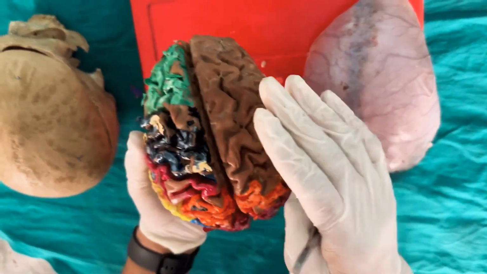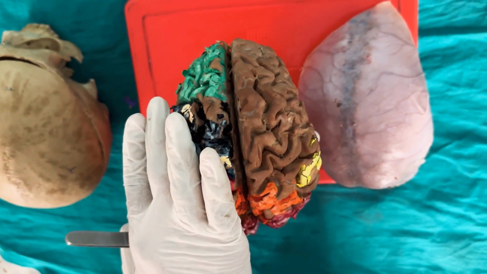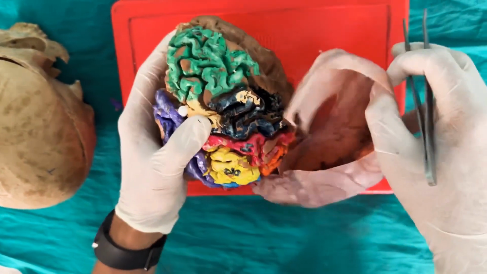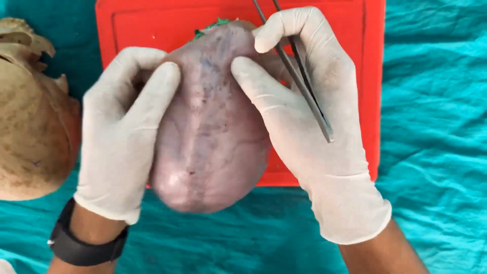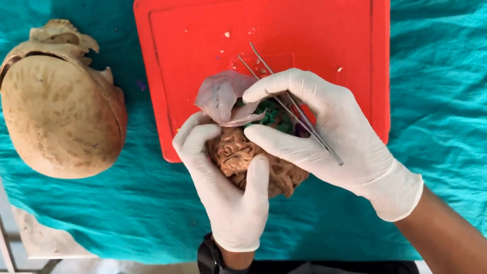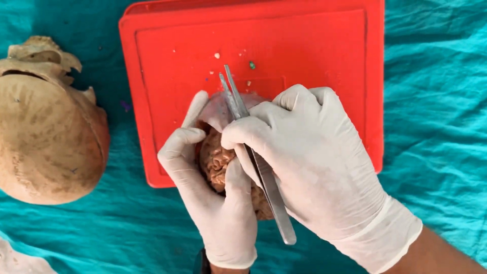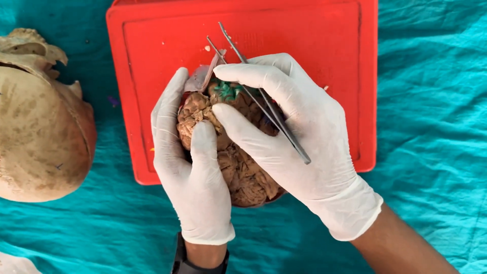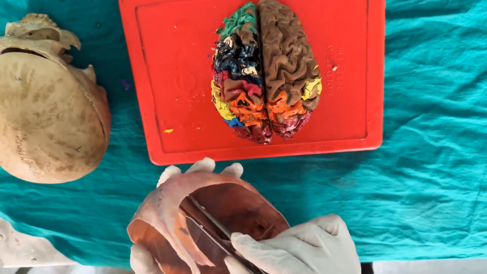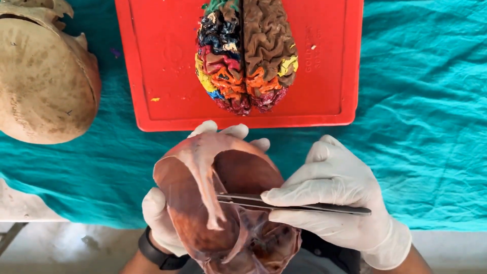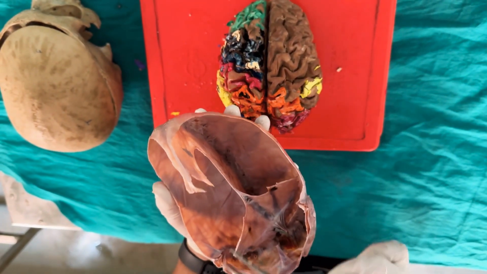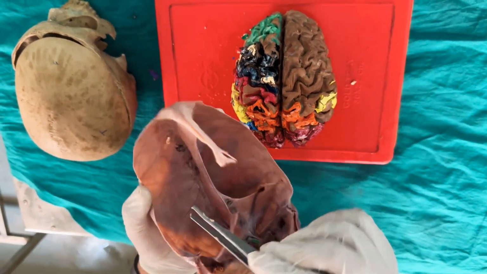So let me show you. This is the right cerebral hemisphere and this one is the left cerebral hemisphere. Between these two you will find the fissure, and it fits inside the fissure like this. Let me show you by fitting it into this. Now you can see that this fold is running between the two cerebral hemispheres. That is how it separates the two cerebral hemispheres from each other. It is sickle shaped in nature and forms the separation between the right and left cerebral hemisphere.